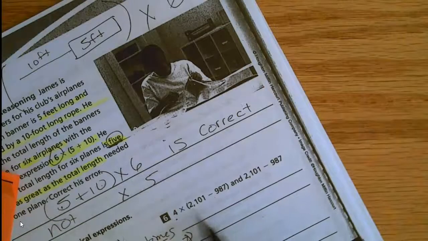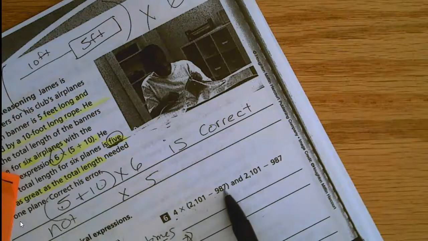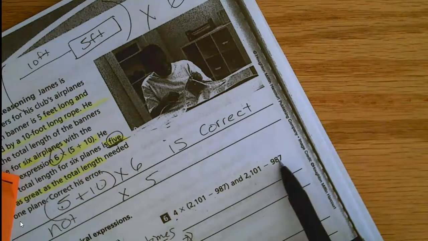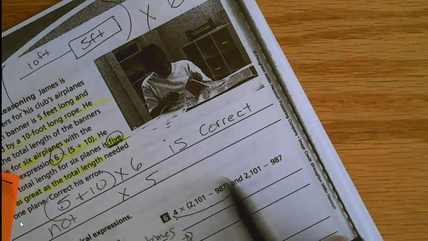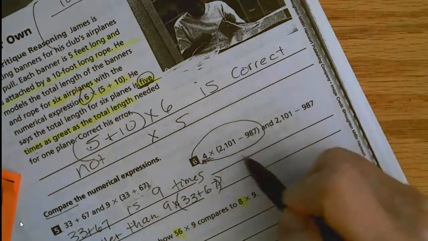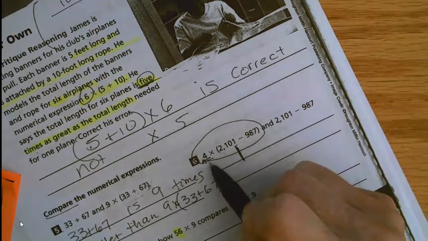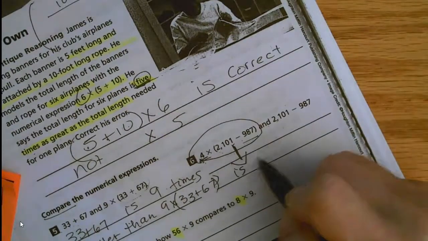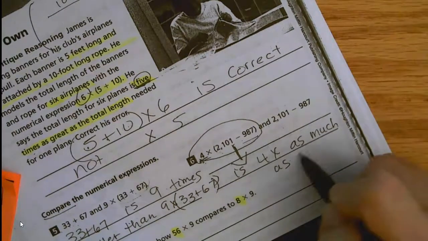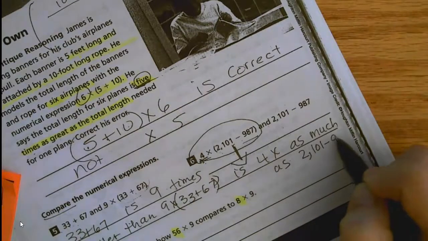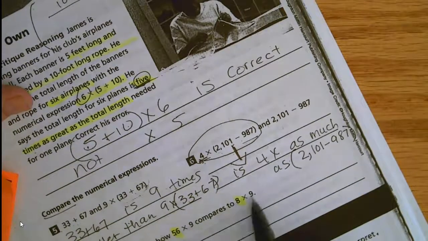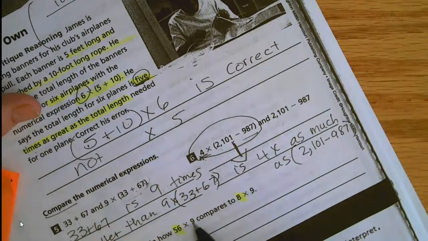Number 6, 4 times 2,101 minus 987, and comparing that with just 2,101 minus 987. Well, obviously this side is going to be 4 times greater, or 4 times as much. And I'm going to do a shortcut because I'm tired of writing all this stuff. This side is 4 times as much as 2,101 minus 987.